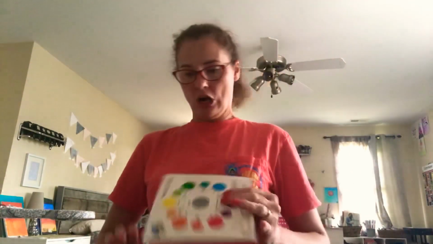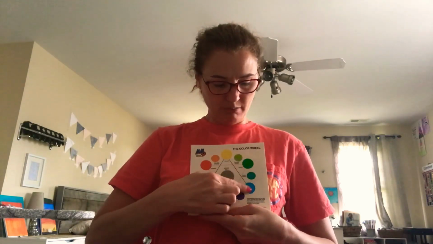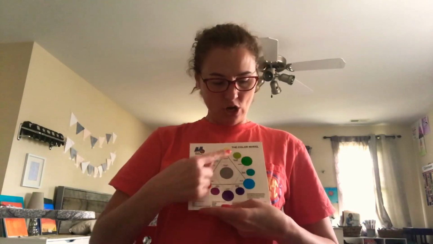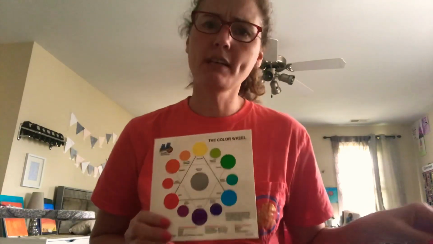Okay, I'm going to show you some images, some artwork that I created using analogous colors. Now remember, analogous colors are colors that are next to each other on the color wheel, and you only use those colors. For example, this yellow to green to blue, these are analogous. Or this whole cool side right here. So let's look at my first artwork example.